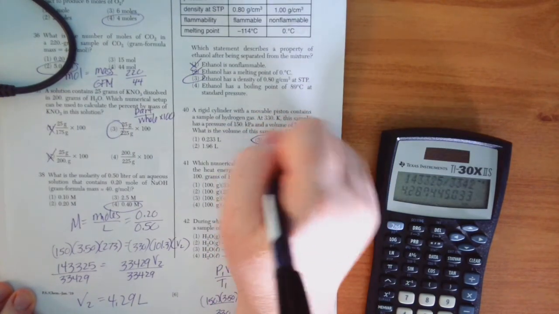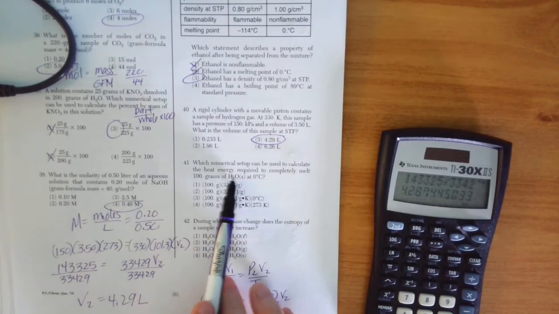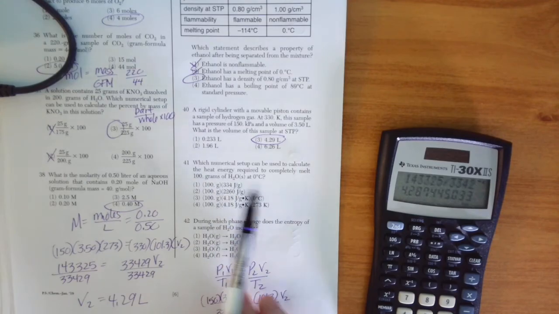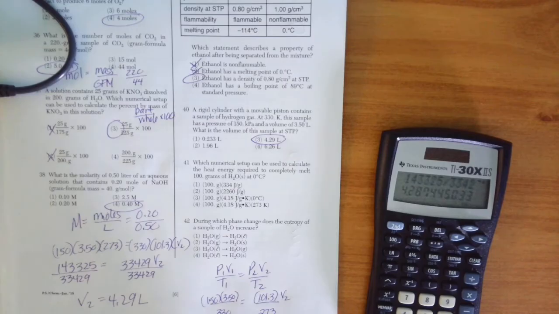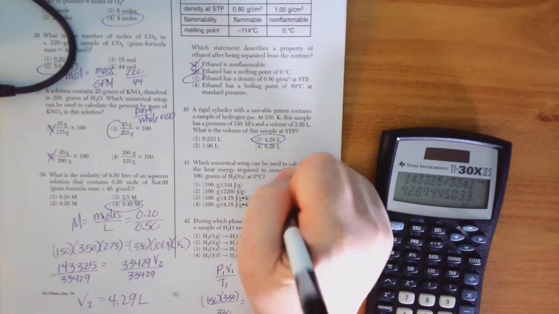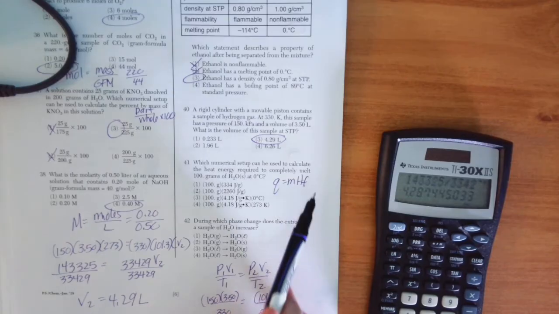Oh, there we go. Which numerical setup can be used to calculate the heat energy required to completely melt 100 grams of water at 0 degrees Celsius? So melting. Another word for melting is fusion. So I use this formula. Q equals mHf. So all I need is mass times something.